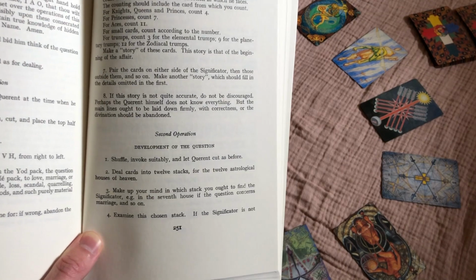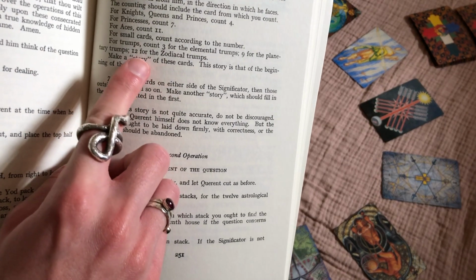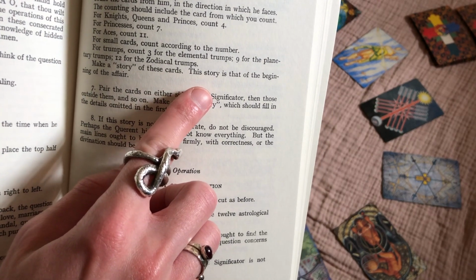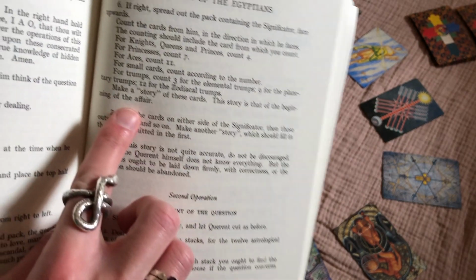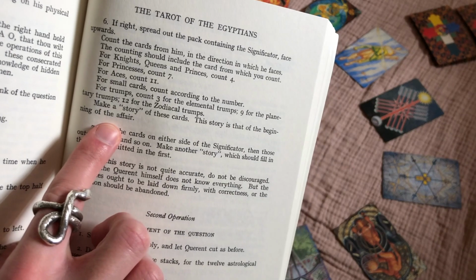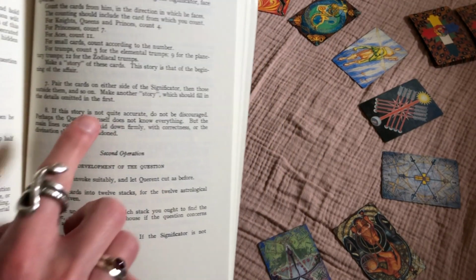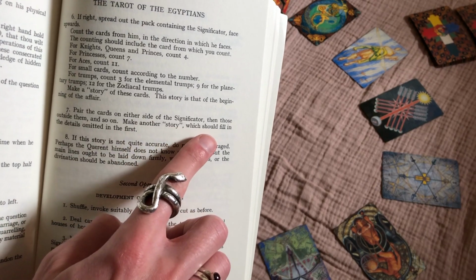So let's just make sure. Make a story of these cards. This story is that of the beginning affair. So this is supposed to be almost like a narrative for the querent or client in a reading. This is going to be a story. Pair the cards on either side of the significator.